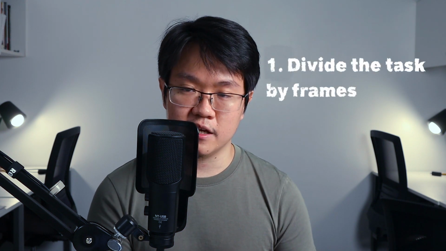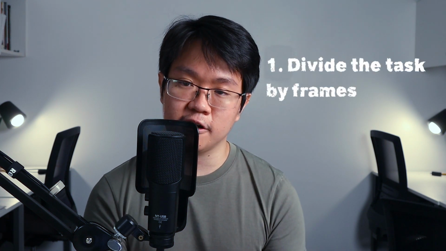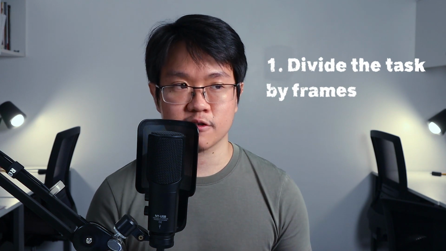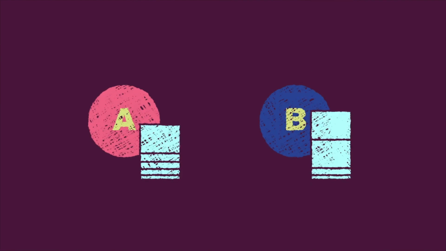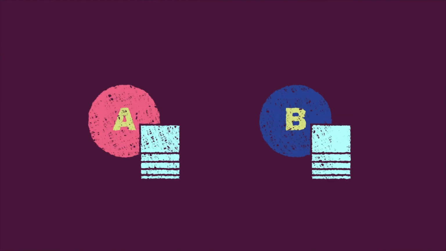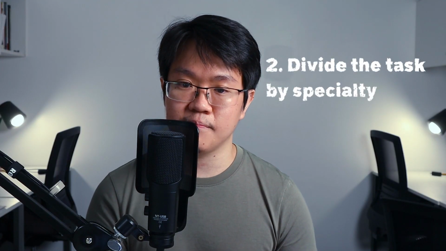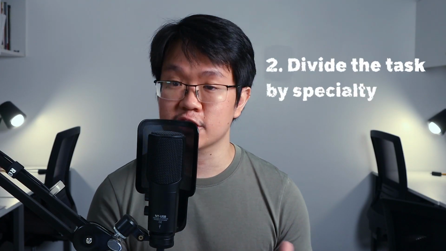The first one is to divide the task by frames. So for example, frames 1 to 10 would be given to person A. Frames 11 to 20 would be done by person B. So that's one approach. Another approach is to divide the task based on the artist's specialty.